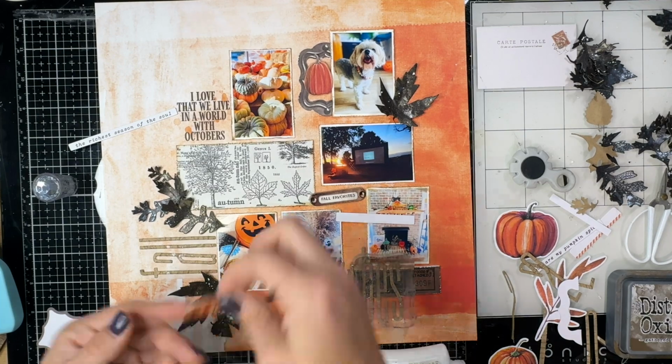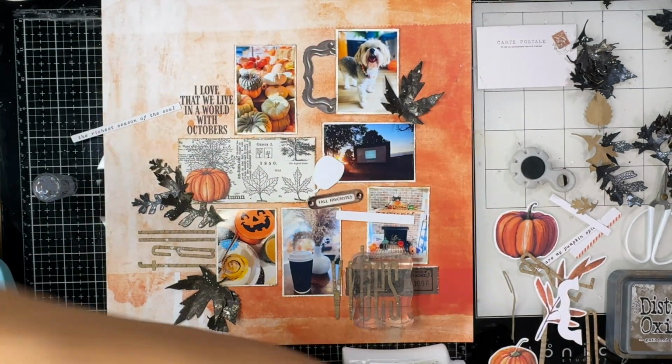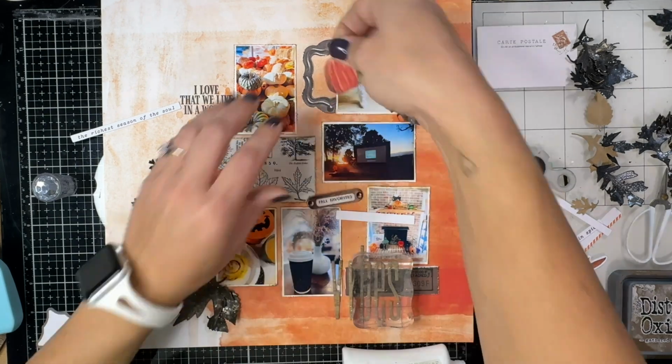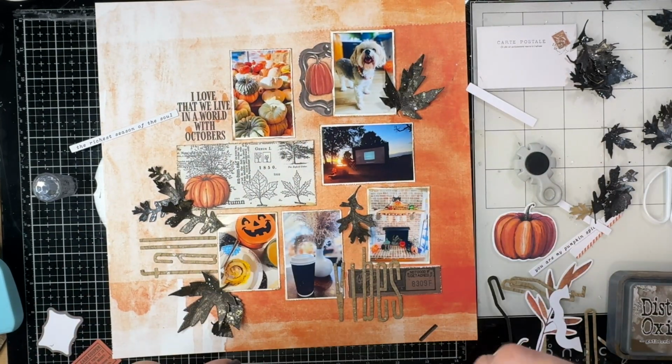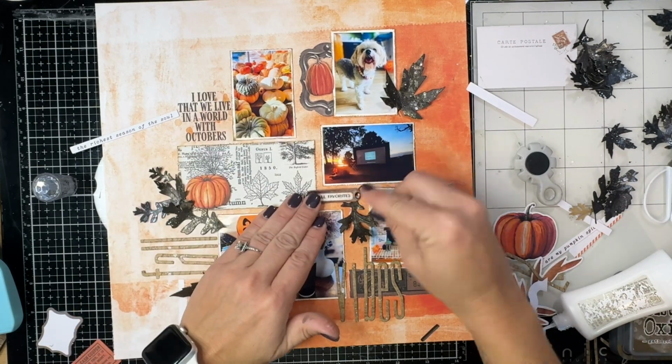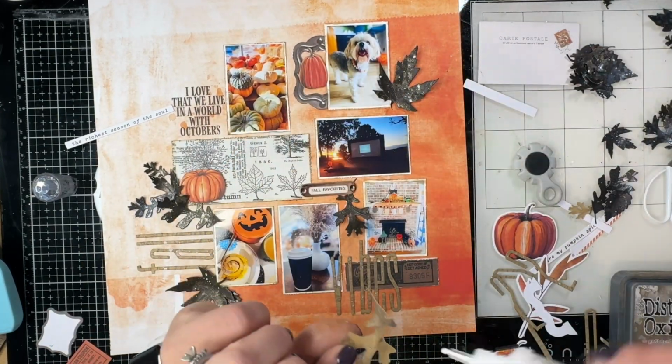So we have the one photo popped up on foam tape, and then we're going to have all of the pumpkins popped up on foam tape. So we kind of, again, have that repeating element that brings cohesion to our page. I'm going to stick that down with extra adhesive. That's a chipboard piece from the Simple Stories collection.